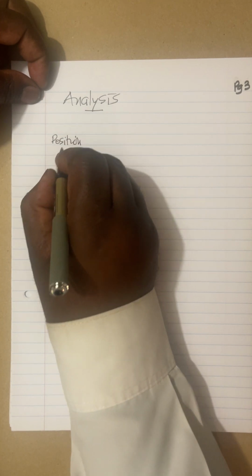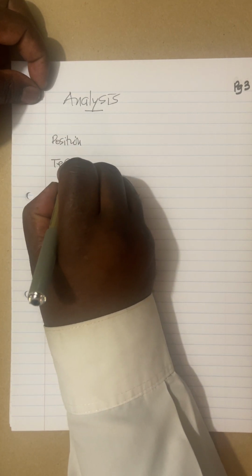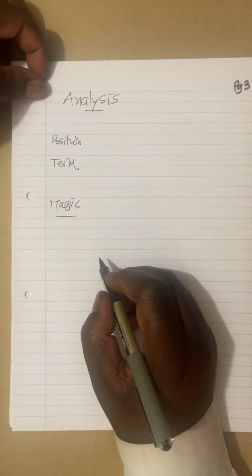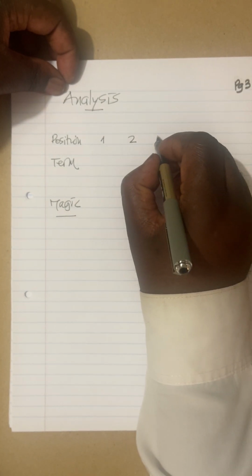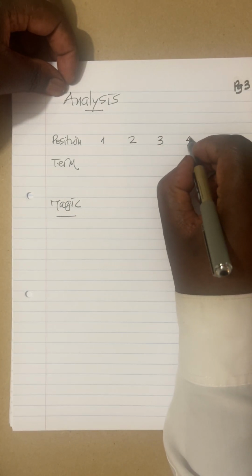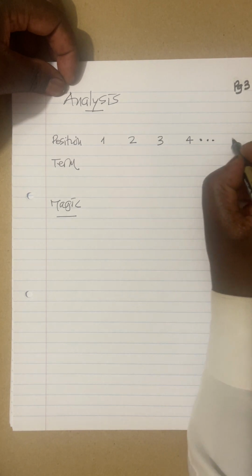Analysis of what? We're talking about position and term. And then we are going to have what I call magic here. I'm going to explain why I call it magic. So term number 1, term number 2, term number 3, term number 4, and so on, and then term number n, the term at position n.